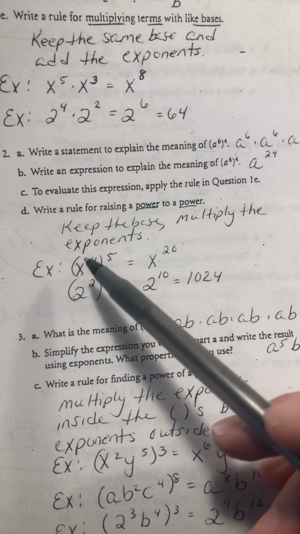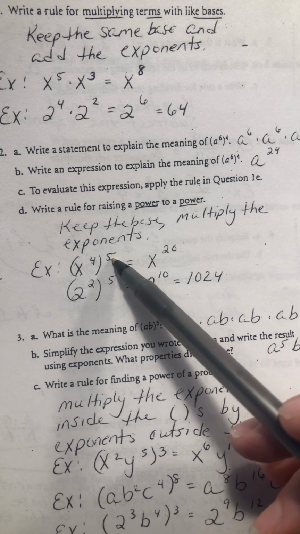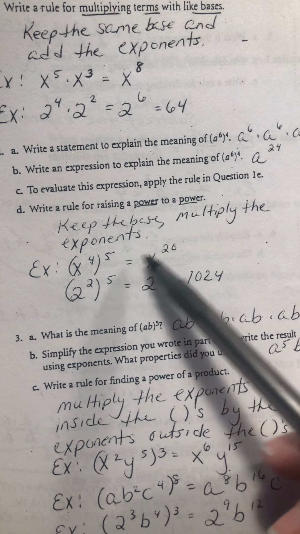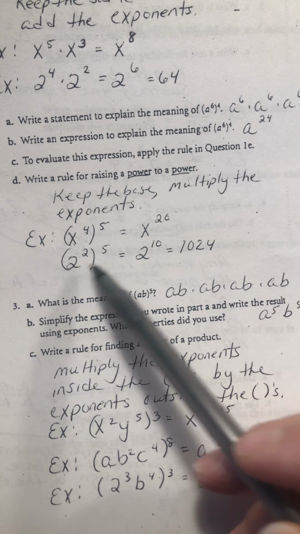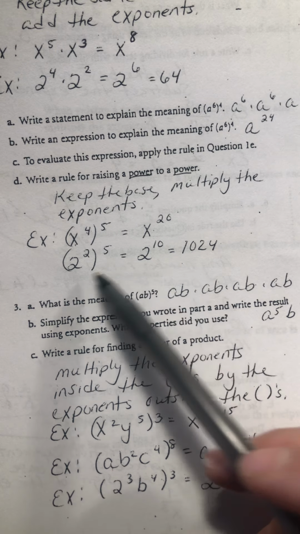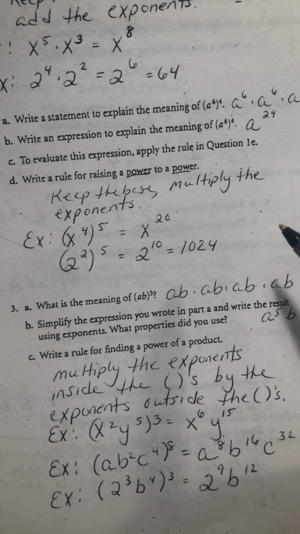And it will work the same way. If we have x to the 4th power raised to the 5th power, we're going to keep the base, which is x. 4 times 5 gives us 20. We keep the base, which is 2, and 2 times 5 gives us 10. And we can simplify that a little bit more to 1024.